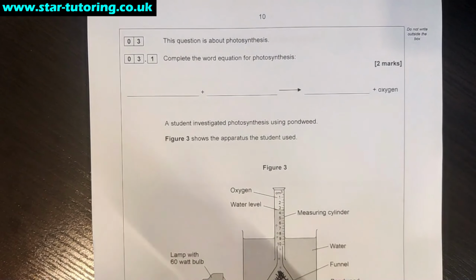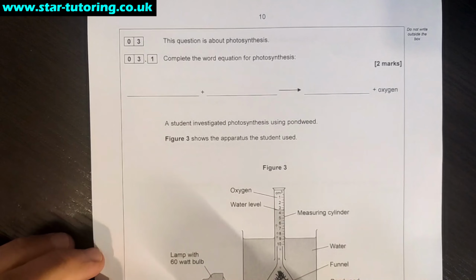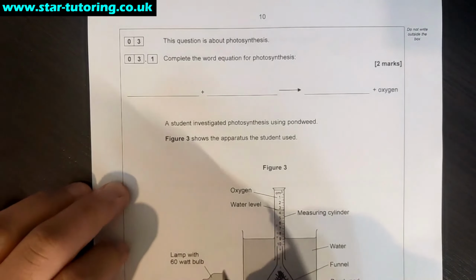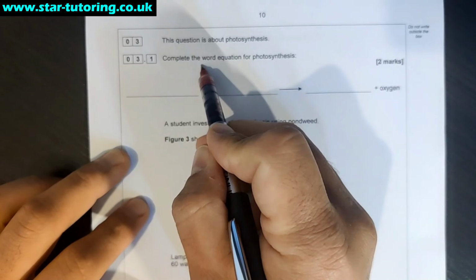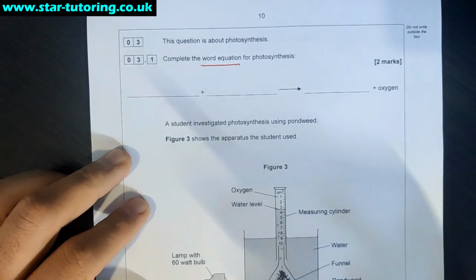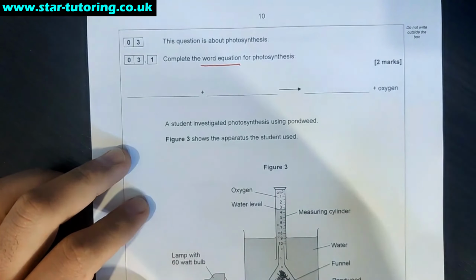Hello guys, welcome back, and now we got question number 3 from the 2019 biology paper 1 higher exam question. Okay, so question number 3.1, complete the word equation for photosynthesis. Now notice that it's asking you to write down the word equation. It's not asking you for symbols. However, if you write down the symbols, you might still get the marks, but you always got to do what the question is actually asking you.